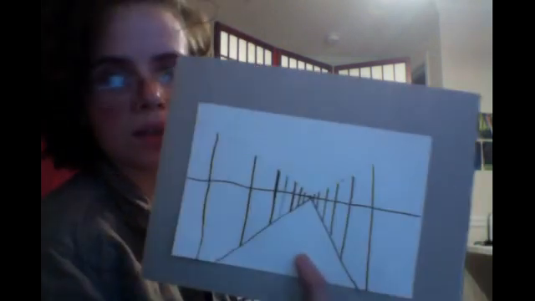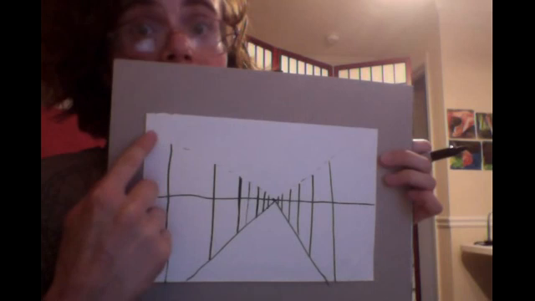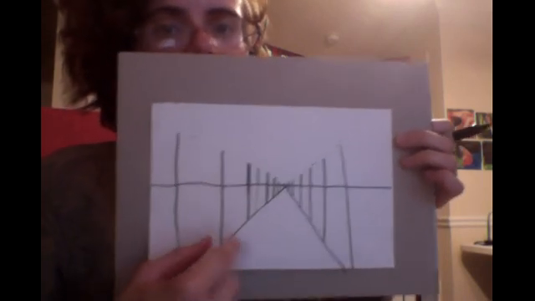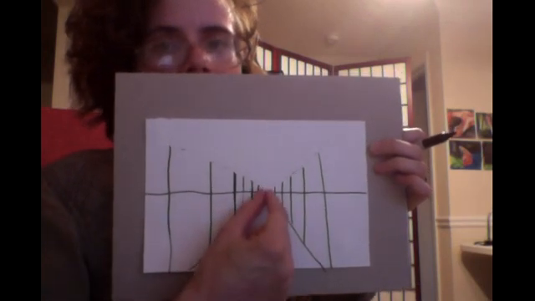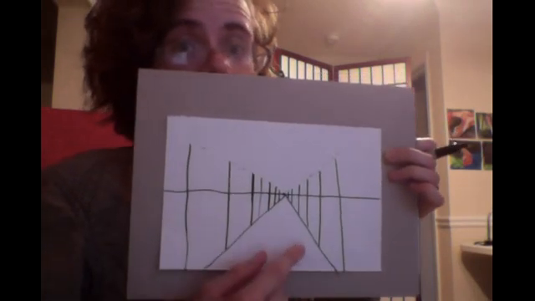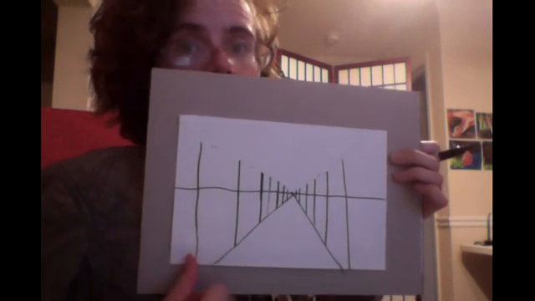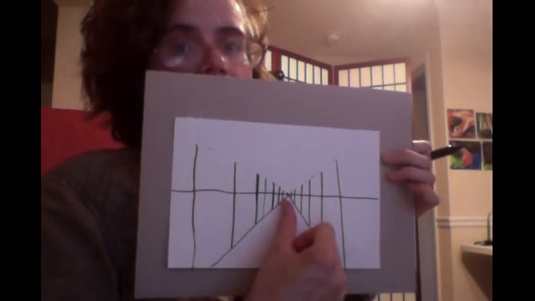So you can use orthogonals to help you figure out the height of objects as they get closer and closer to you. So you can see with linear perspective, one of the rules is that lines or orthogonals converge at the vanishing point. Also, objects, the closer they are, the larger they are, the further away, the smaller they are.